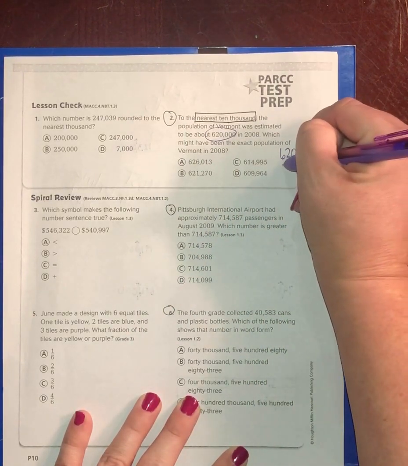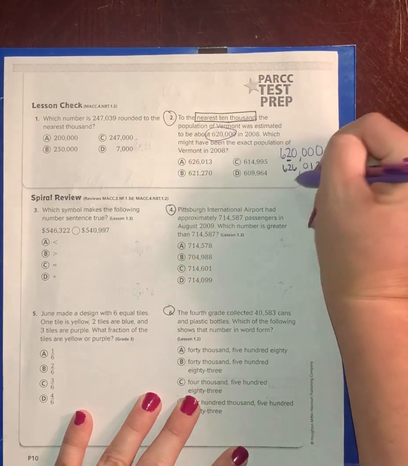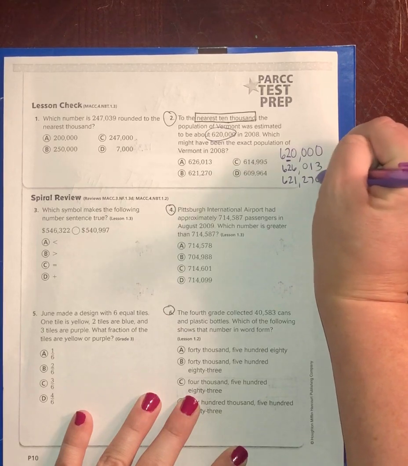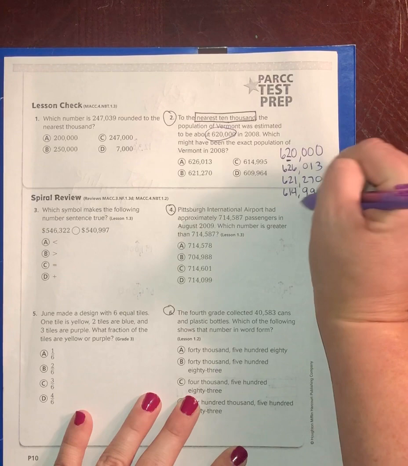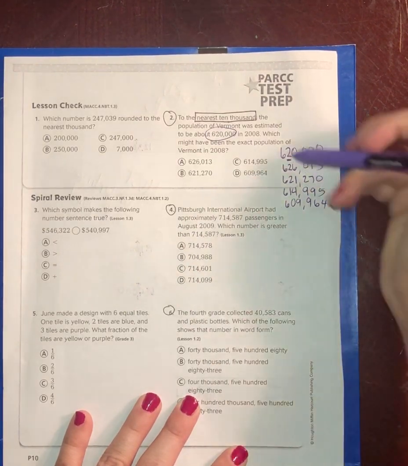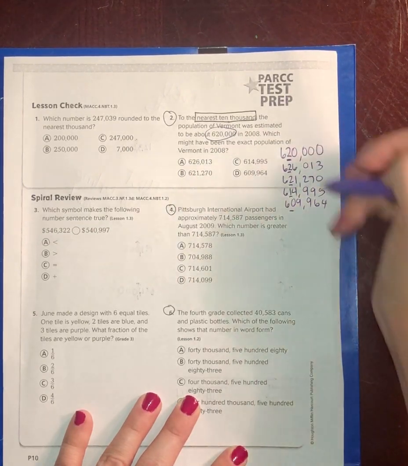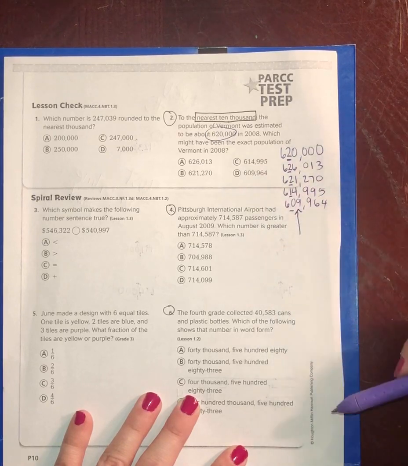So I'm going to rewrite these. That way I can visually do the double checking. So A, this was B. This is going to be C. And then this is D. We know that we're looking at the 10,000 spot, which means that we're then looking at the thousands spot to make the decision.